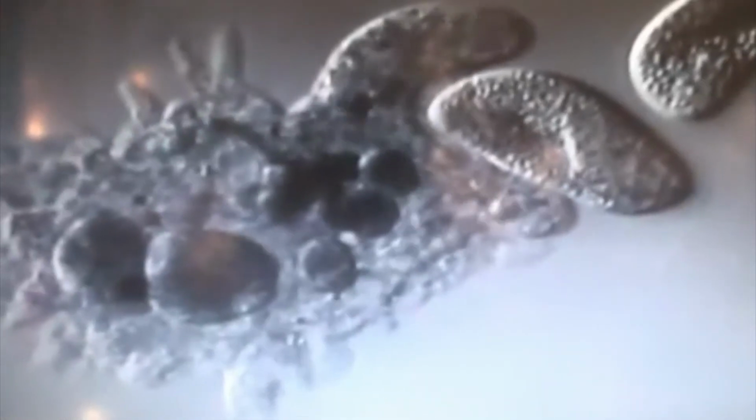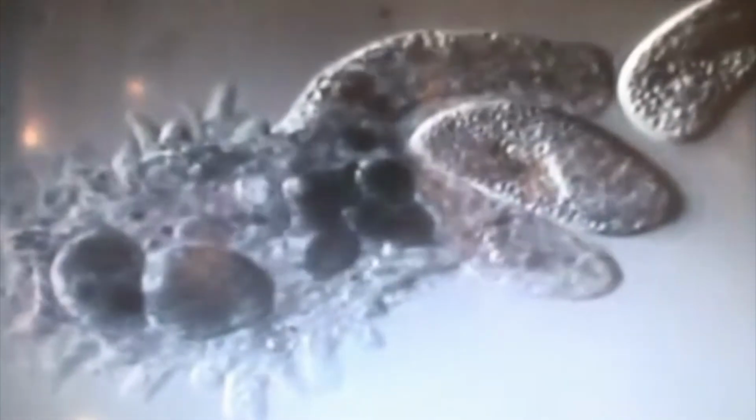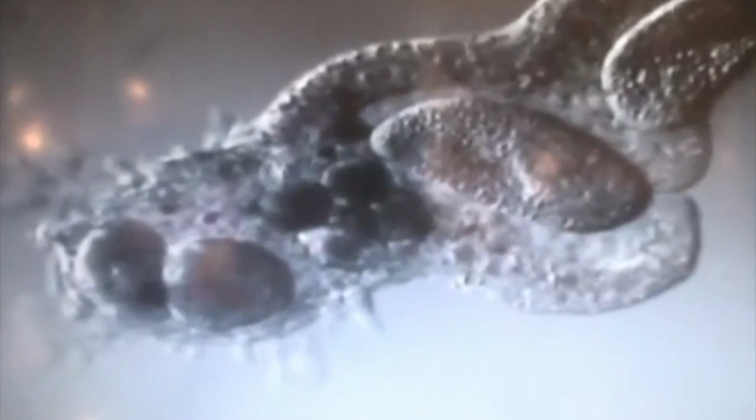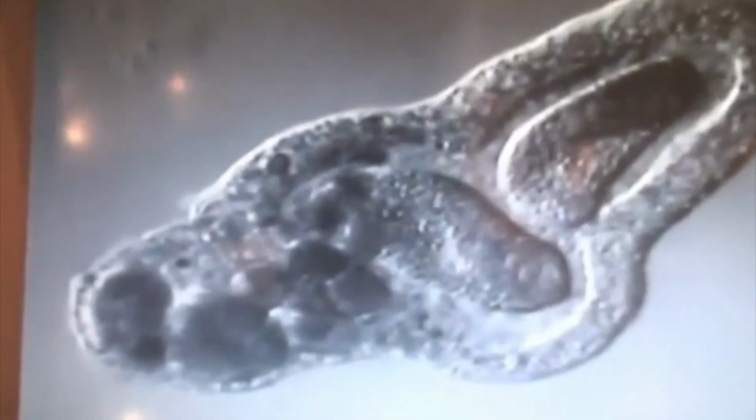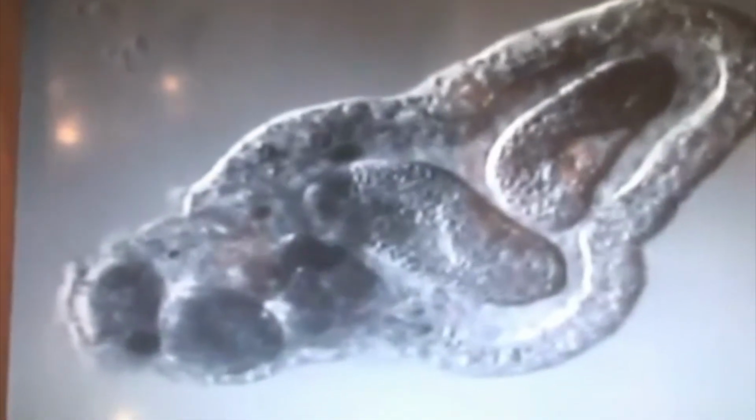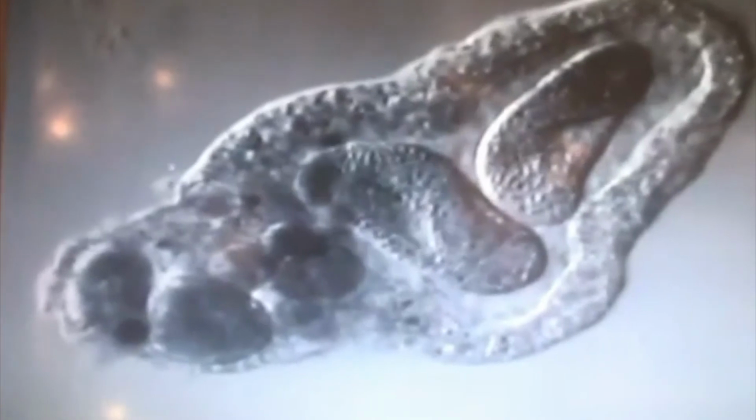Yes, so here we can see amoeba eating Paramecia. So it's extending its pseudopodia, engulfing the paramecium. Actually now it has ingested 2 Paramecia, and now you can see a food vacuole has formed around the Paramecia, and there inside the food vacuole it is digesting the Paramecia.